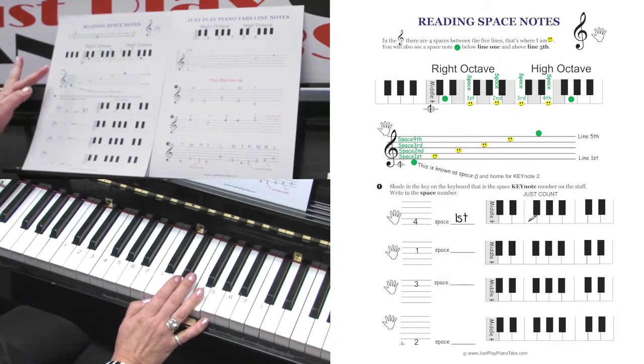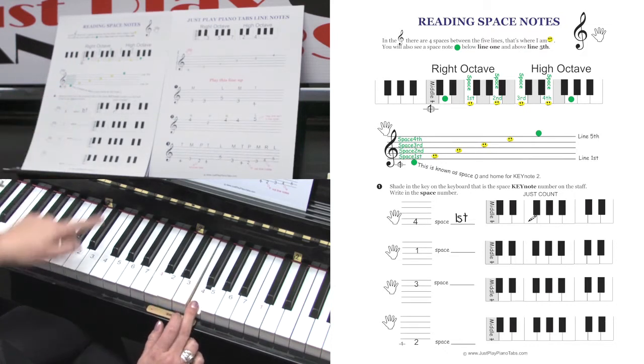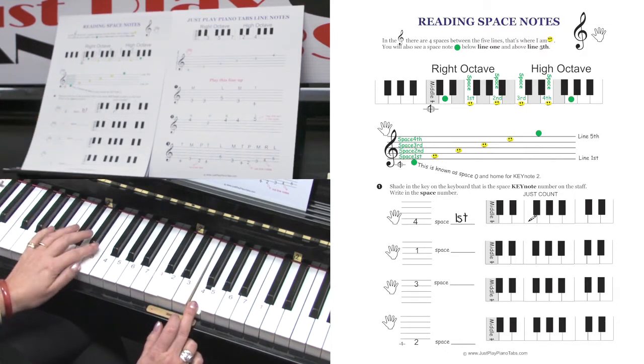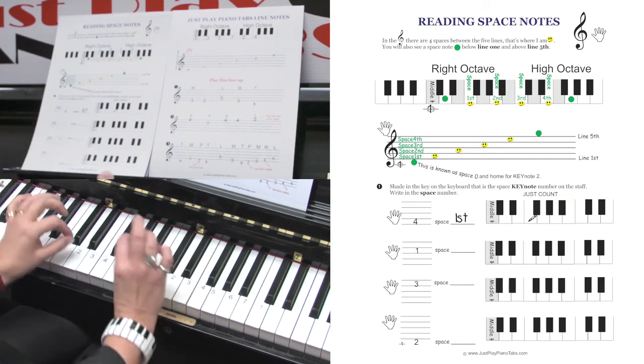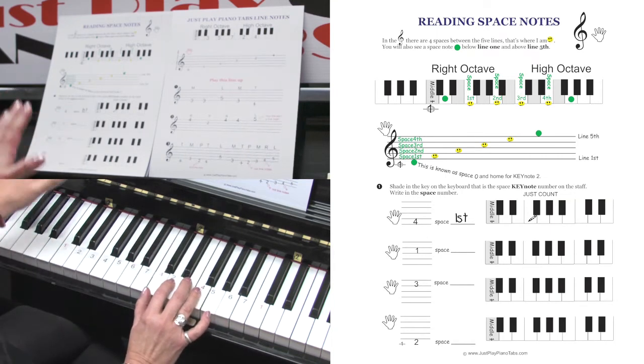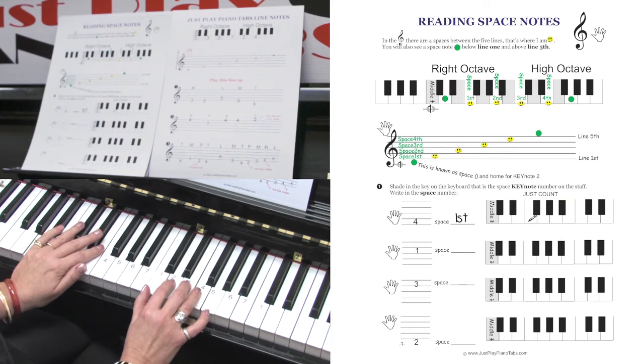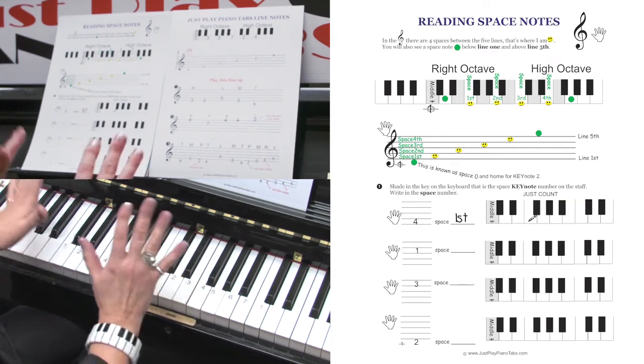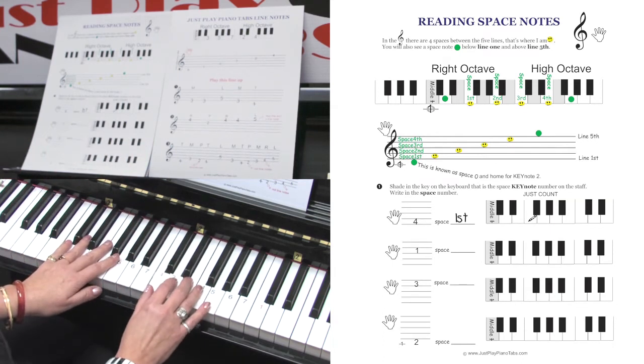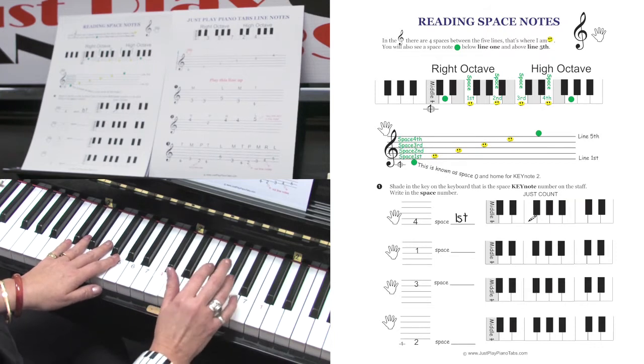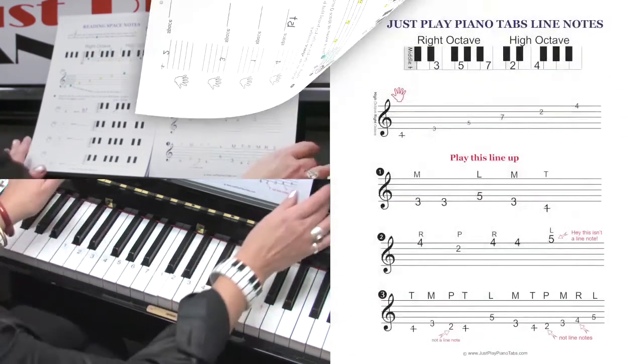The next page, same thing, reading space notes. We're using the treble clef here again. And space 1, which we know is F, is going to be key note 4. So again, you can write on here and use this as a reference page as well to remember what they are.